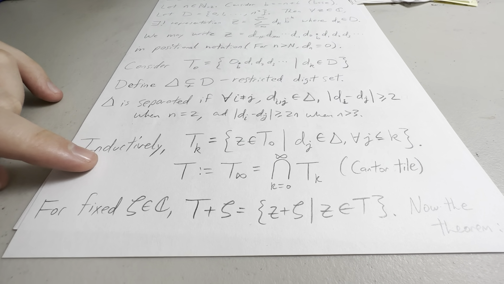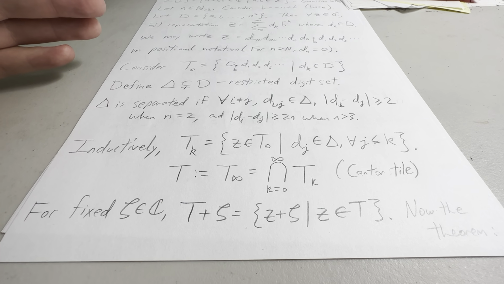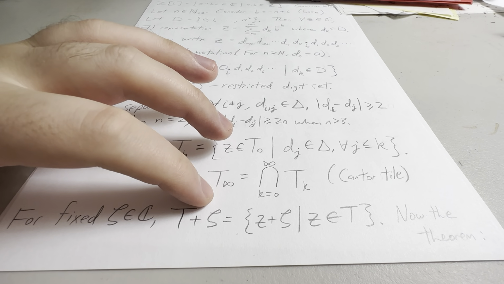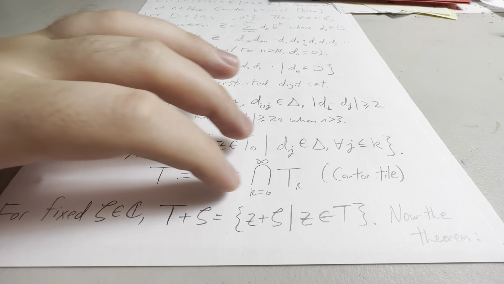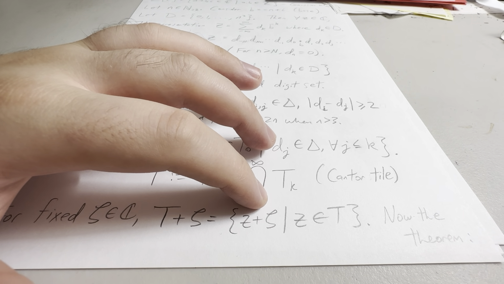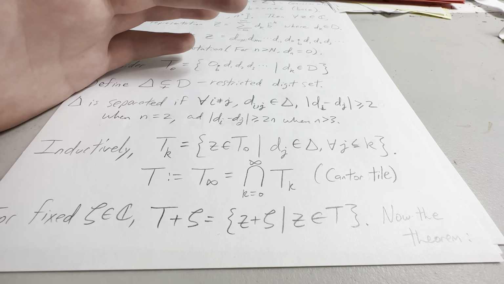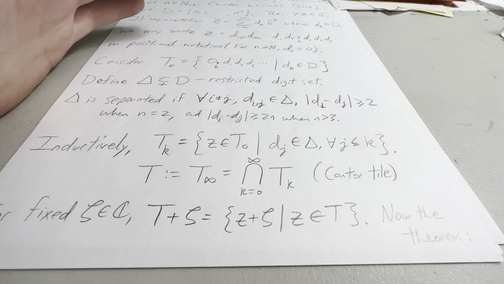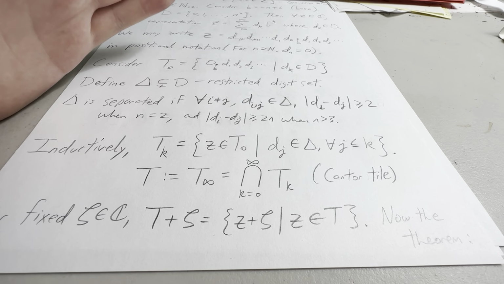Okay, so one more piece of notation. For a fixed zeta in the complex plane, we define the set T plus zeta as the set of all complex numbers of the form z plus zeta, where z is in T. Essentially, this is just the tile moved over by zeta. That's all it is. It's a translation.